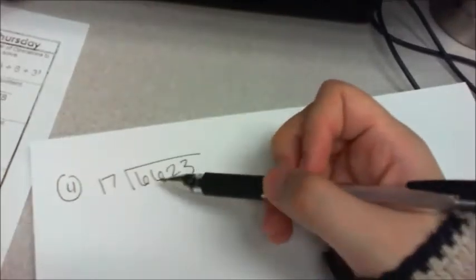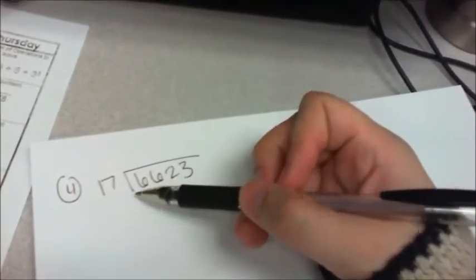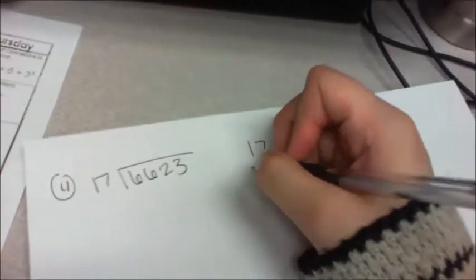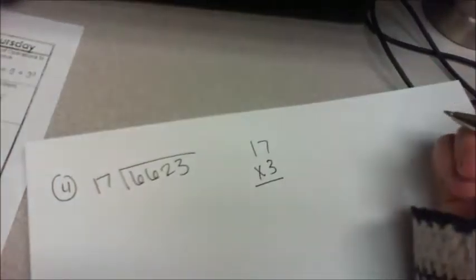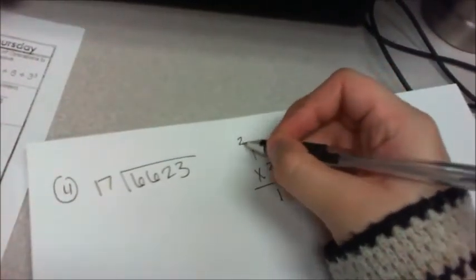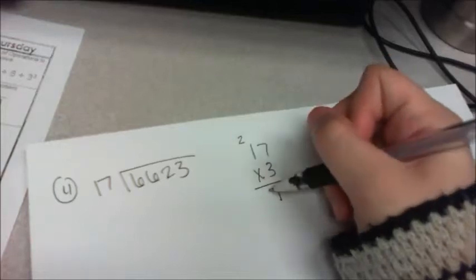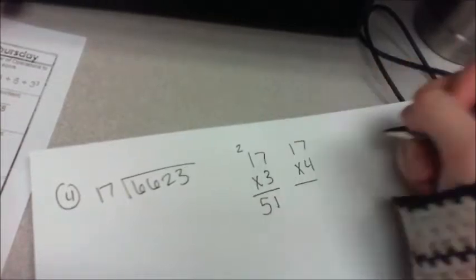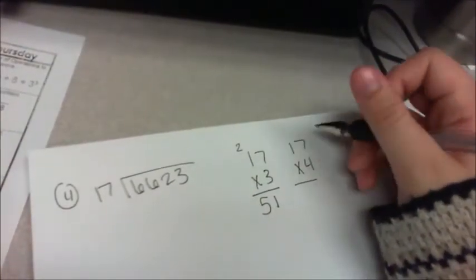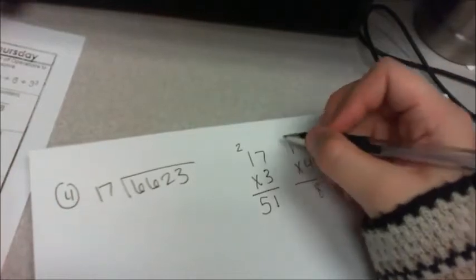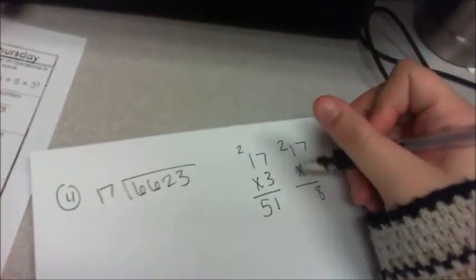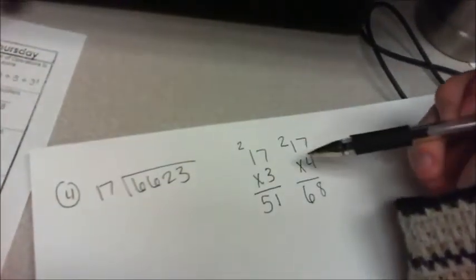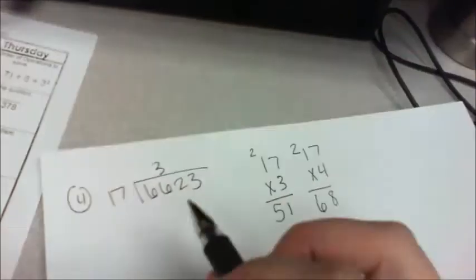So, how many times does 17 go into 6? It doesn't, because 6 is too small. But how many times does 17 go into 66? Let's guess and check. Let's try 17 times 3. 3 times 7 is 21. Carry the 2. 3 times 1 is 3, plus 2 more is 5. So we have 51. Now I'm thinking 17 times 4 is going to be too big, but I'm going to do it anyway. 4 times 7 is 28. Carry the 2. 4 times 1 is 4, plus 2 more is 6. Yeah, 68 is bigger than 66, so we can't use 4, but it can go into it 3 times.